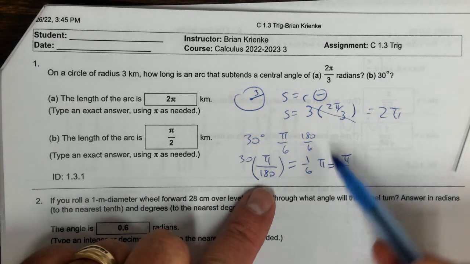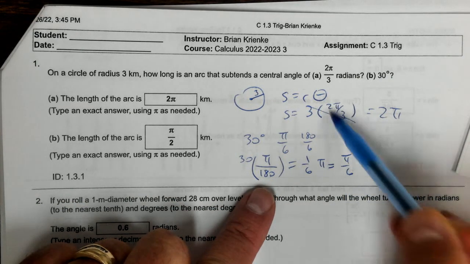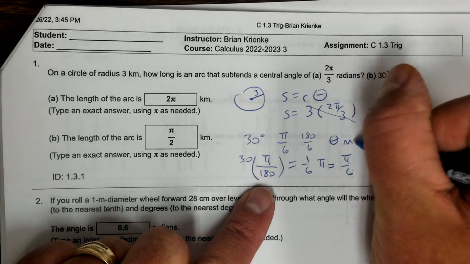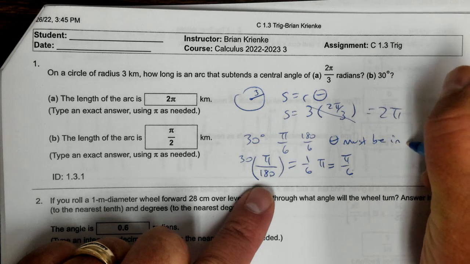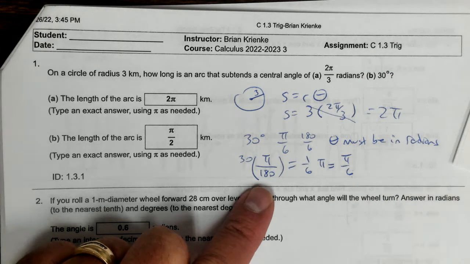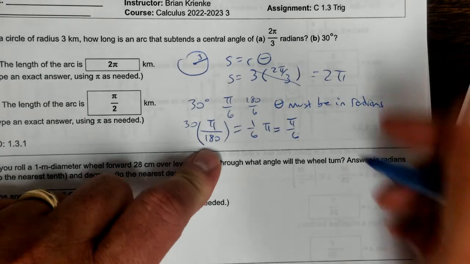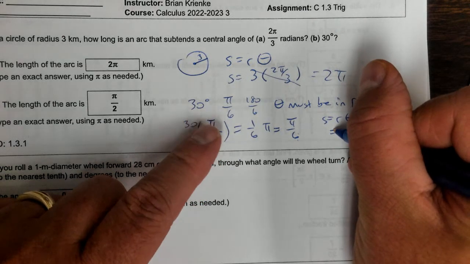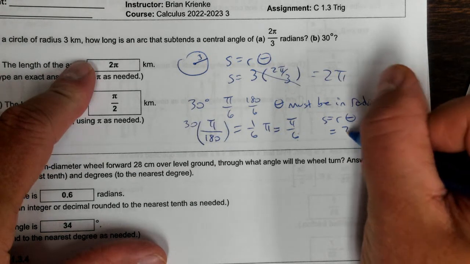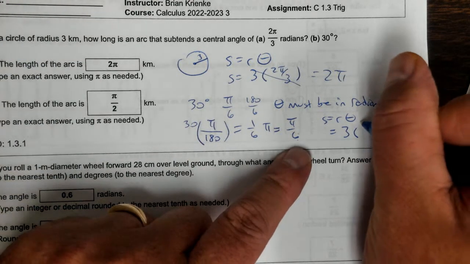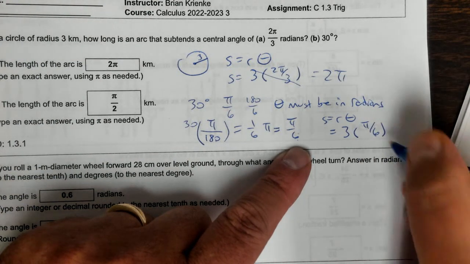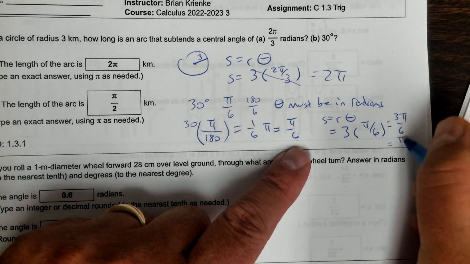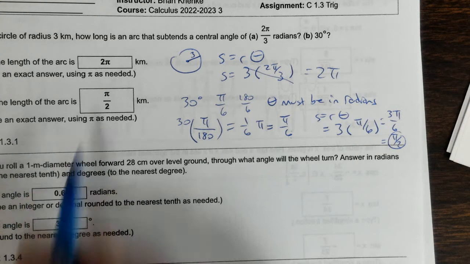Okay, so that first step was to get your theta in radians. Theta must be in radians. Then we do s equals r theta. R is still 3, and your theta is now pi over 6. So this would be 3 times pi over 6, which is the same as pi halves. Reduce your fractions, and that's your answer.